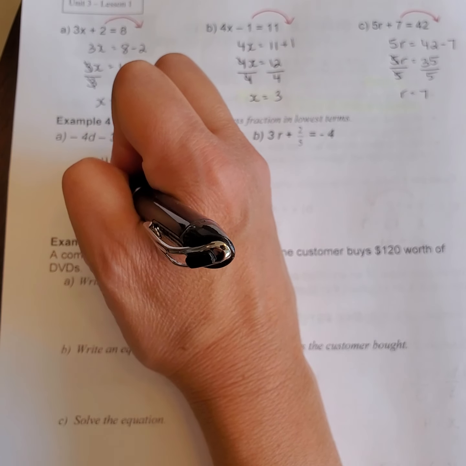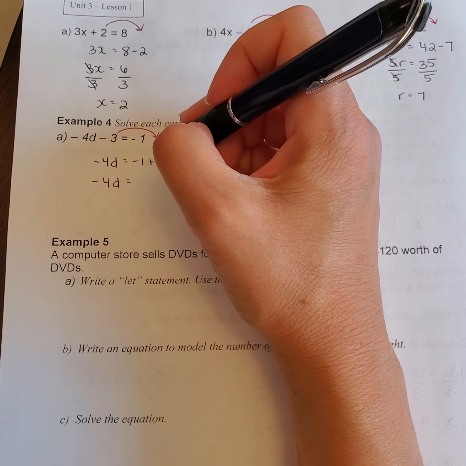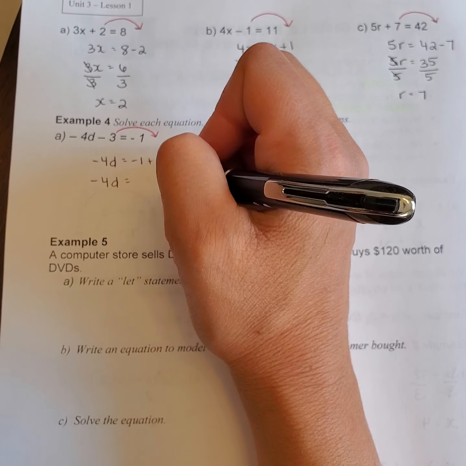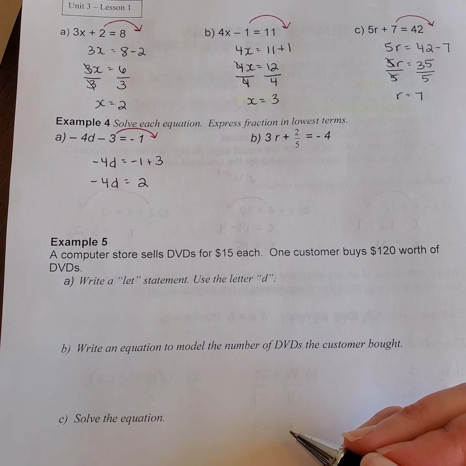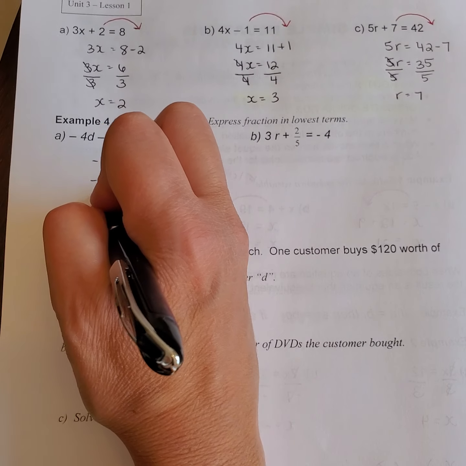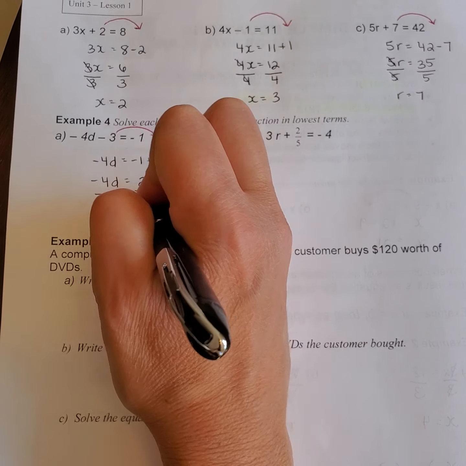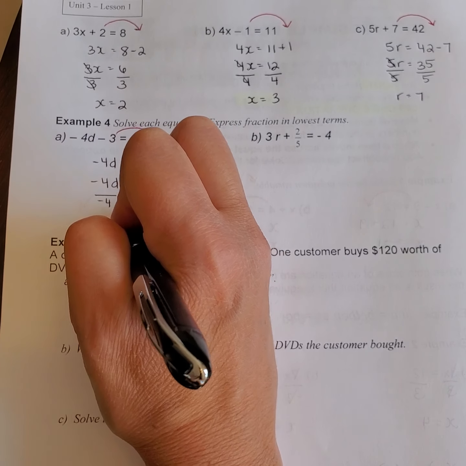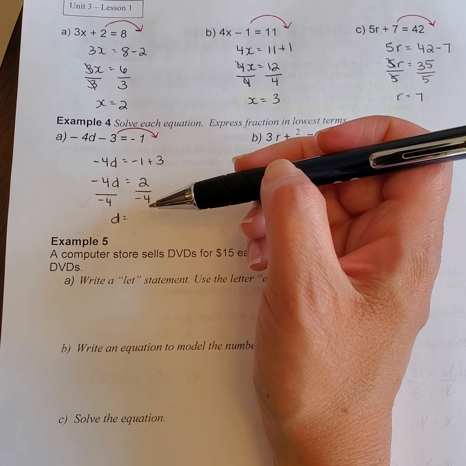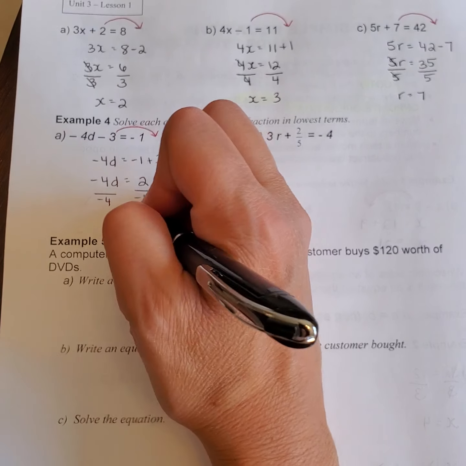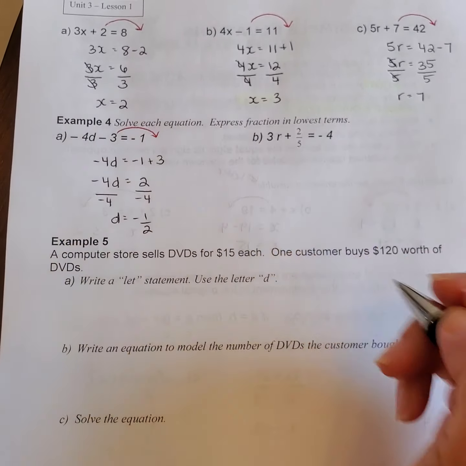Start simplifying: negative 1 plus 3 is 2. Next step, get rid of the negative 4 by dividing. So d is equal to 2 over negative 4, which is a fraction that can be reduced to negative 1/2.